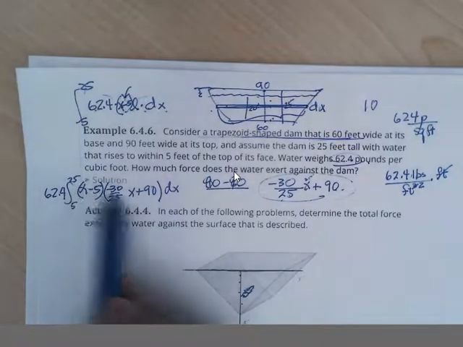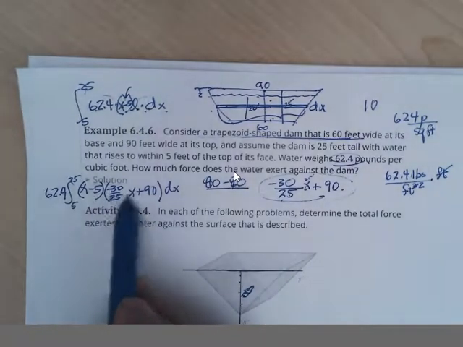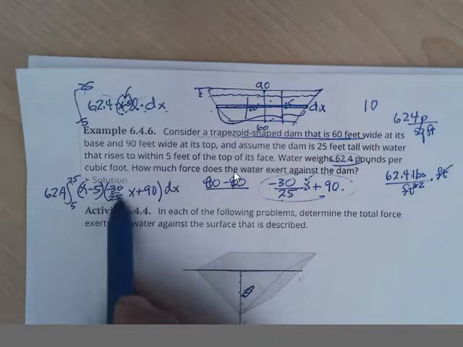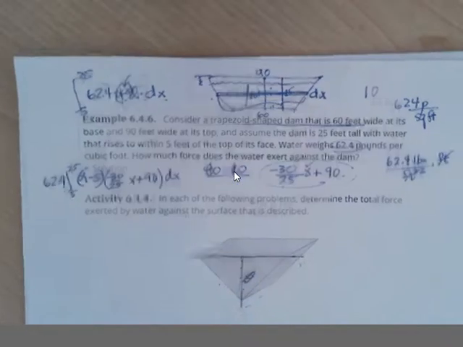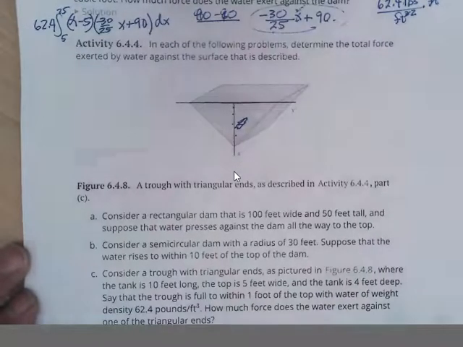And so we'd have to take the x times that term, minus 5 times that term, to get it. And they do some more with just water density.